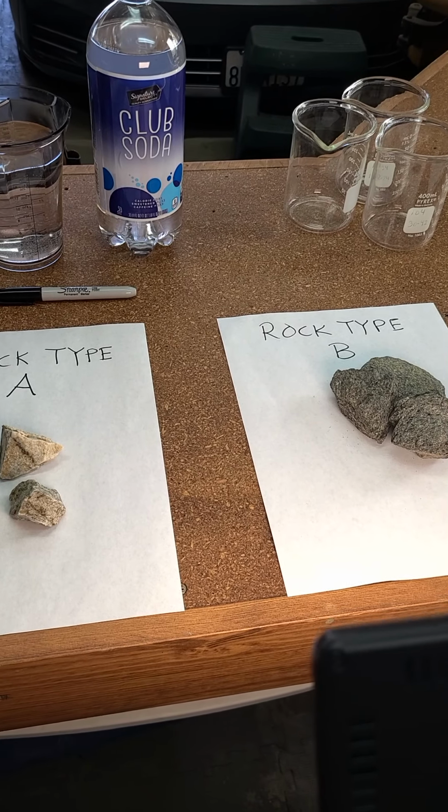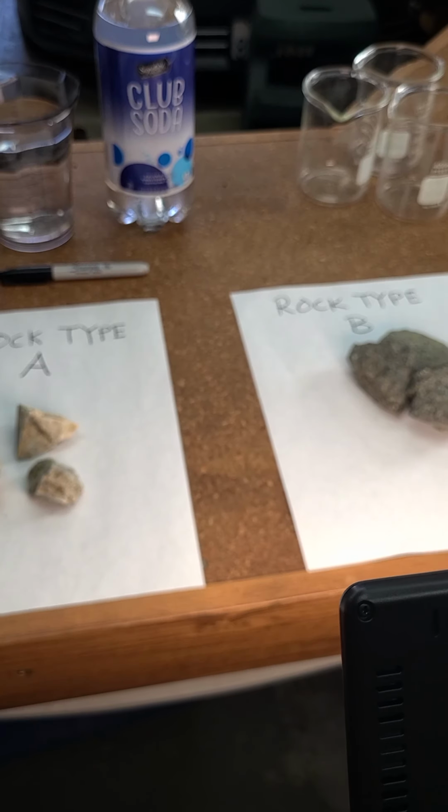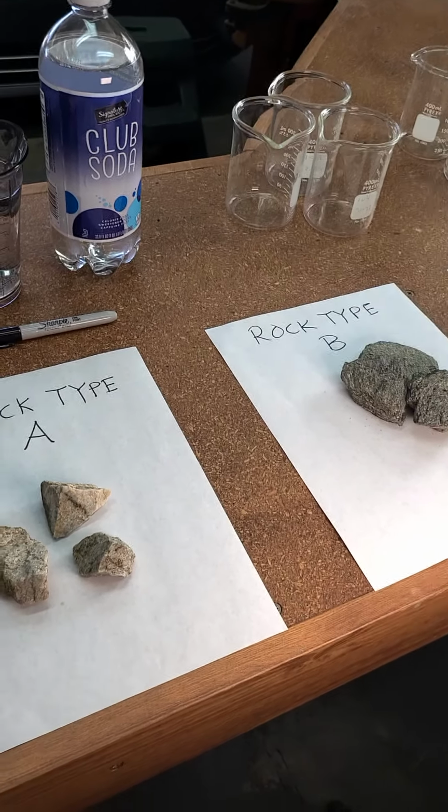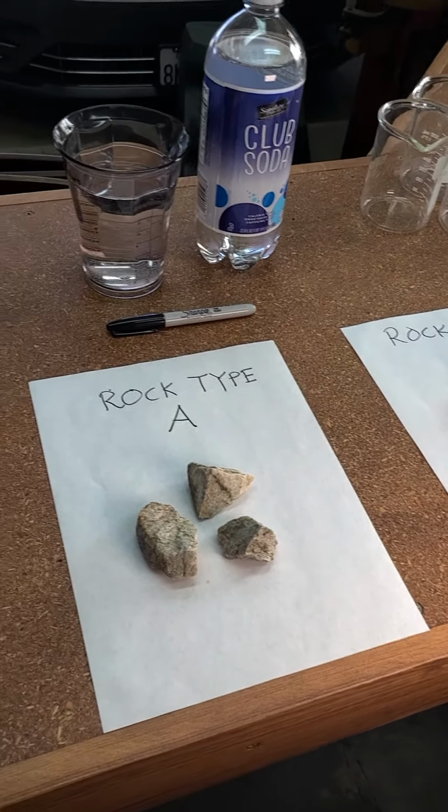I'll just put them in the refrigerator, let them completely thaw out after they're frozen, and put them in for about 5 cycles of freeze thaw. And we'll see if there's any visual change on the rock. So let's go ahead and get started.